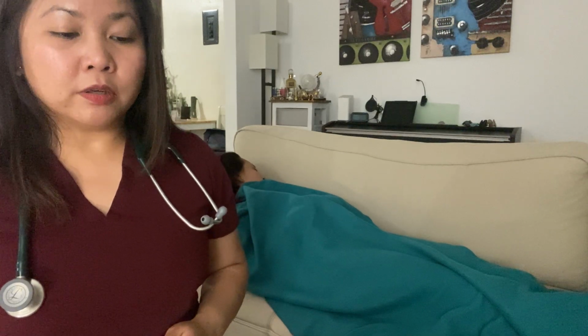So next, I would like to observe the posture, the gait, and the body movement of my patient. If the client appears to be relaxed and the shoulders are at the back and erect when standing or sitting, and the gait is rhythmic and coordinated with arms swinging at the sides, it means you have a normal finding for their posture, gait, and body movement.